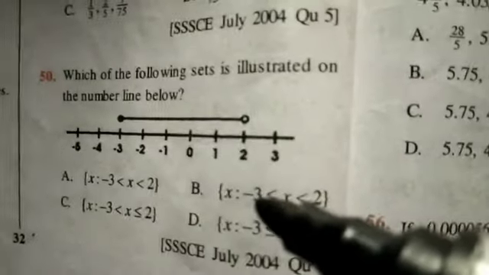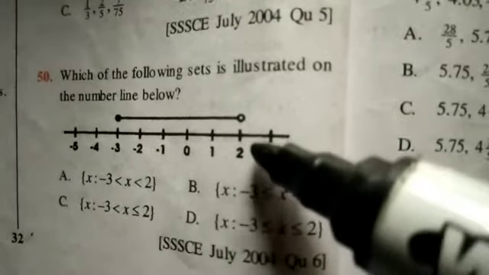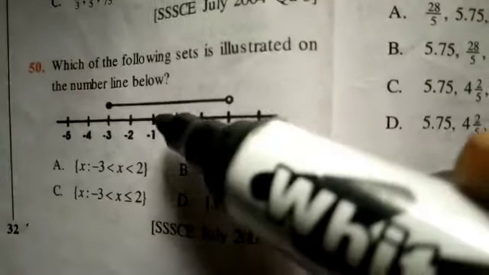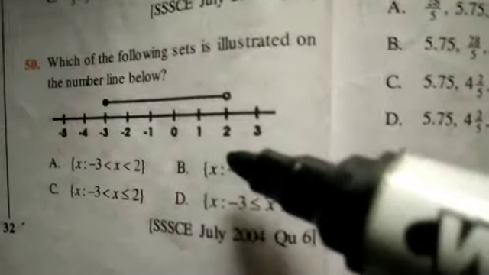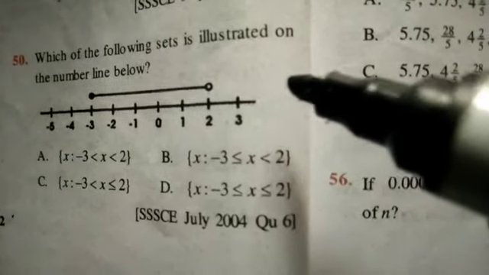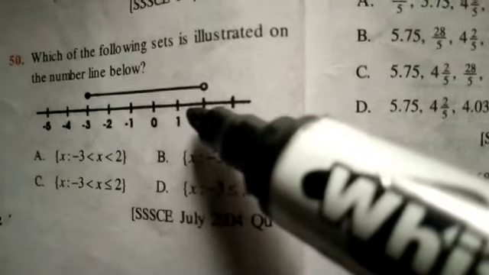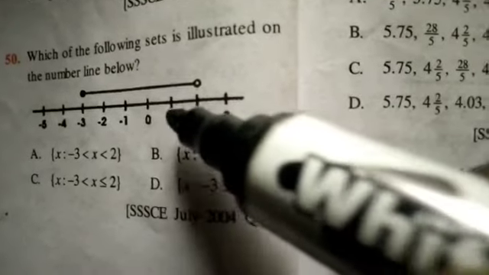Now let's read from the second number. The second number here is 2, right? 2 is the starting point. So are we going to the left-hand side of the 2 or the right-hand side of the 2? If you are going to the right-hand side, it means that the numbers are greater than 2. But if you are going to the left-hand side of the number, it means that the numbers are less than 2. Is that okay?